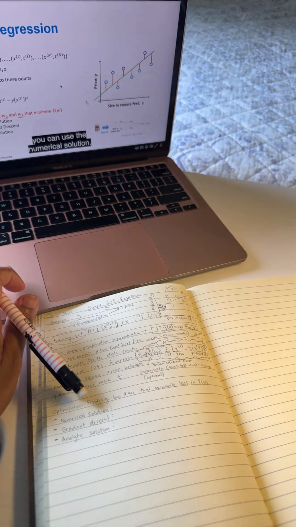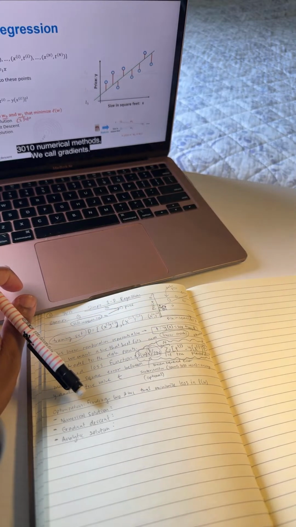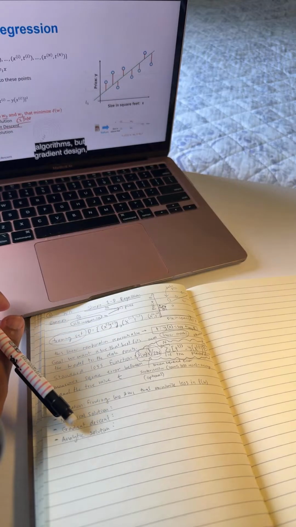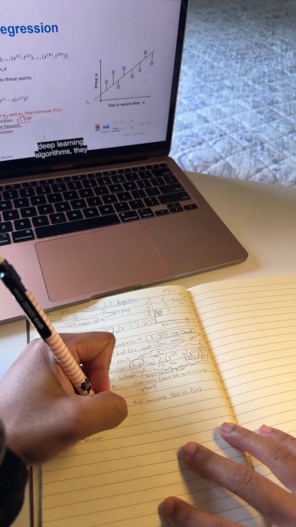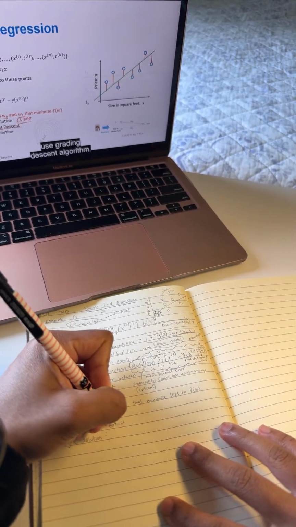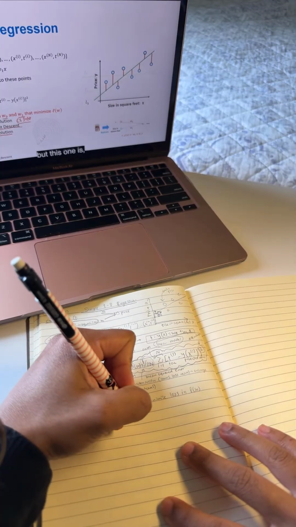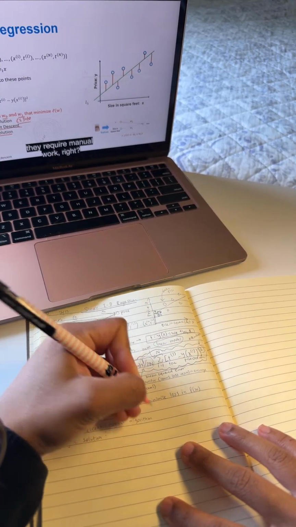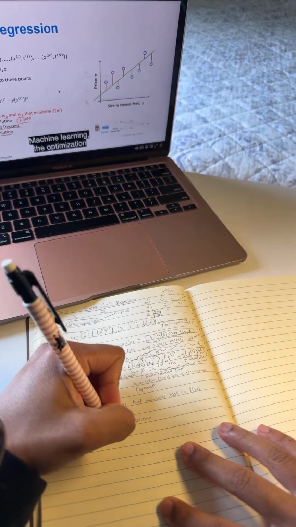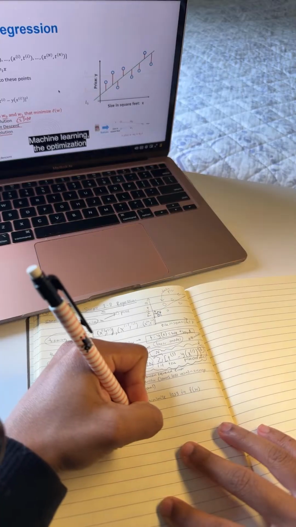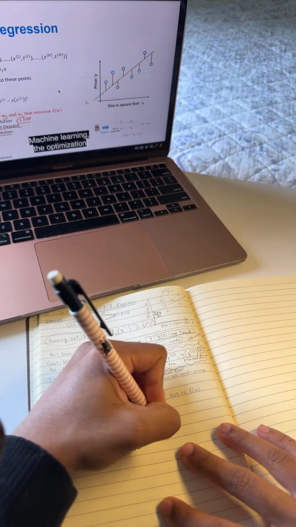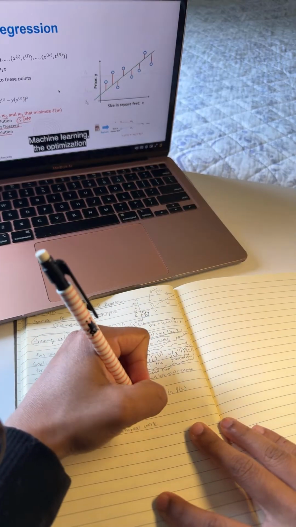You can use a numerical solution. So actually, this is what we learned from studying numerical methods. We call it gradient descent. Of course, we have other algorithms, but gradient descent, just based on the first-order derivative, is really easier to handle. So that's why almost every machine, I mean, deep learning algorithm uses the gradient descent algorithm. Of course, you can use an analytical solution, but this one doesn't require manual work, right? So in machine learning, use this algorithm for deep learning.